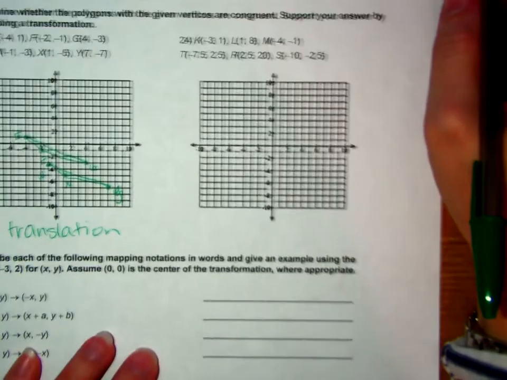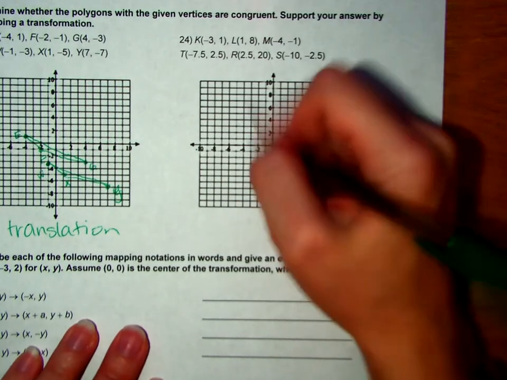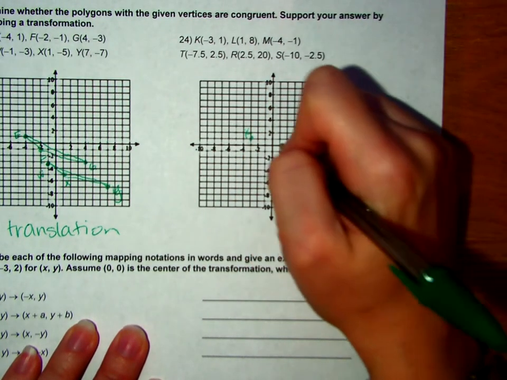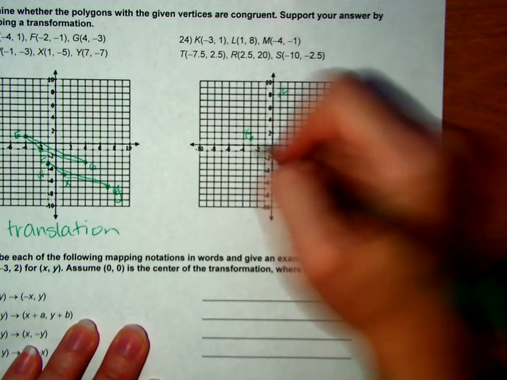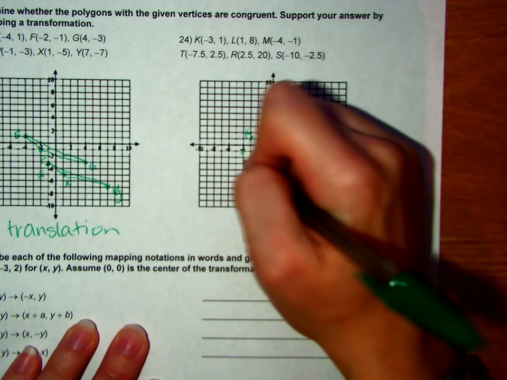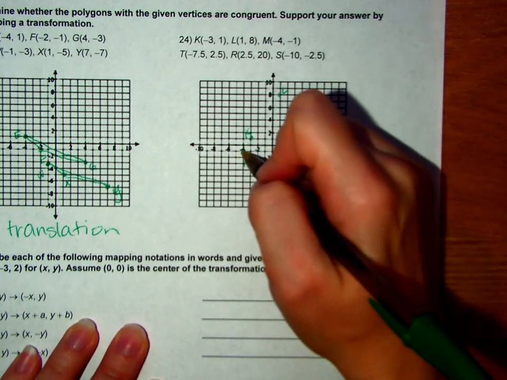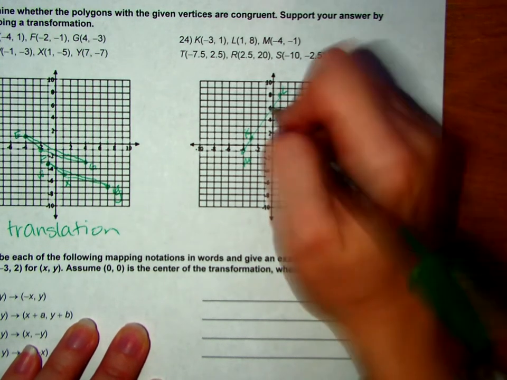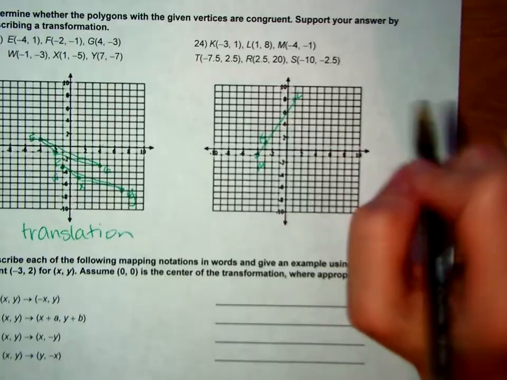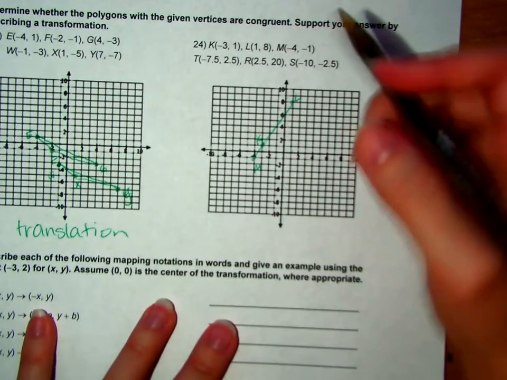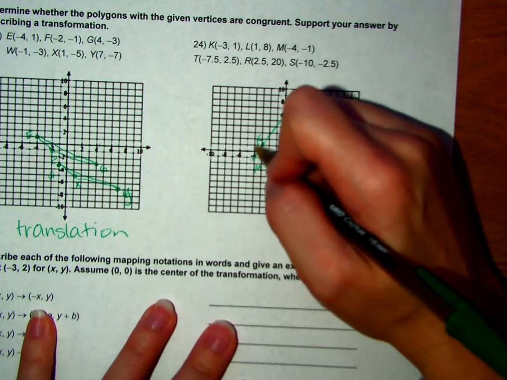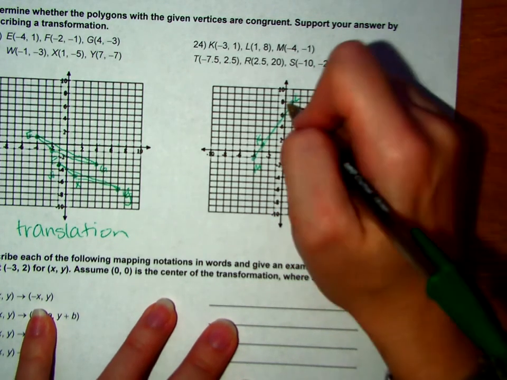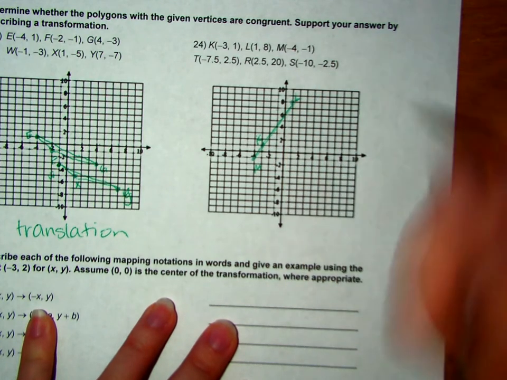All right, number 24, we're going to do the same thing, plotting our points. So negative 3, 1, that's my K. 1, 8, that's my L. And then negative 4, negative 1, that's my M. So another one of these slender triangles going on. Almost looks like they're on the same line. Let me double check that they're not. They're not. So ever so slightly, there's supposed to be a triangle there.